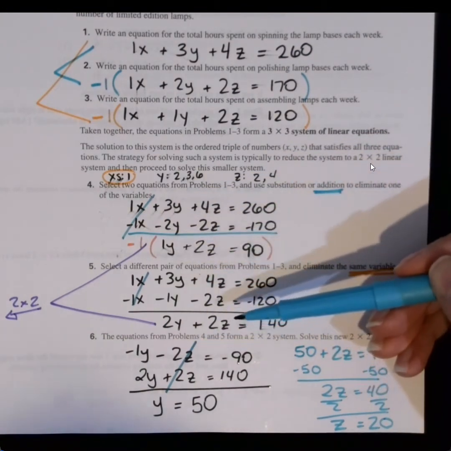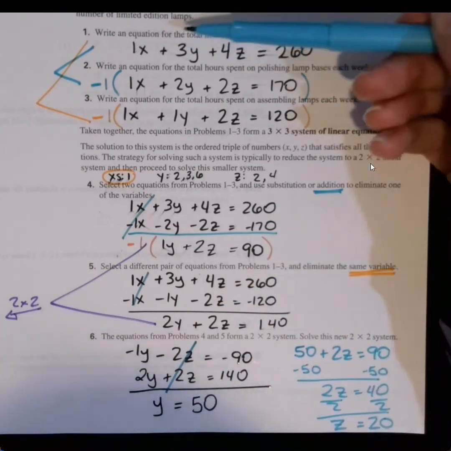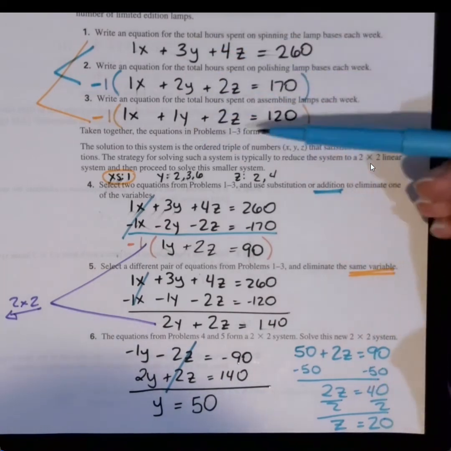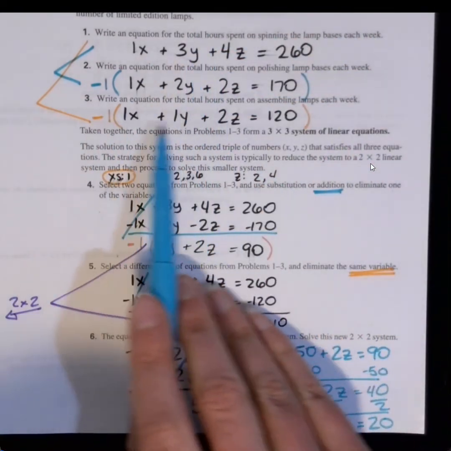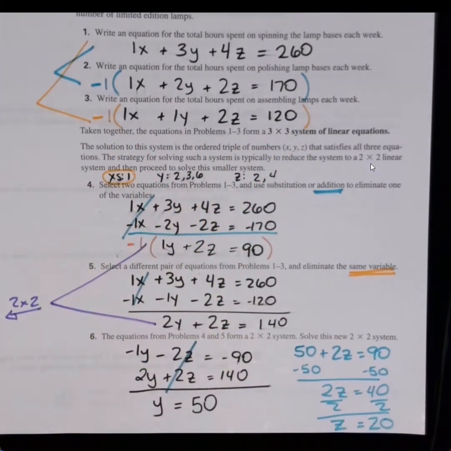I do still need to know x. To be able to find x, I'm going to take the y and z values and plug them into one of these, my choice. If I examine these, I like the one with the smallest coefficients, so I'm going to take the bottom one, and there's space to do that on the next page.